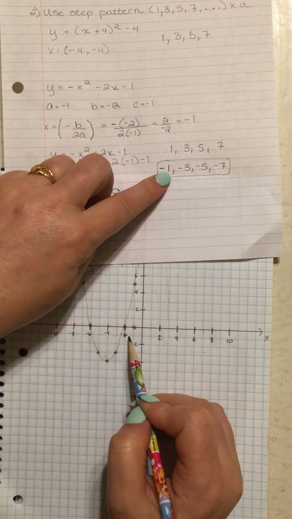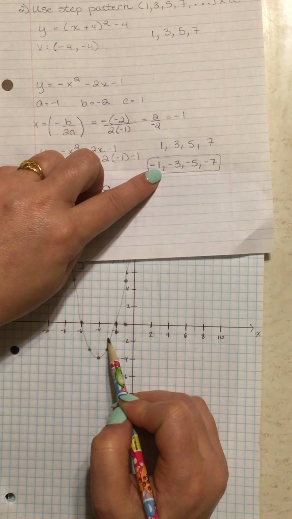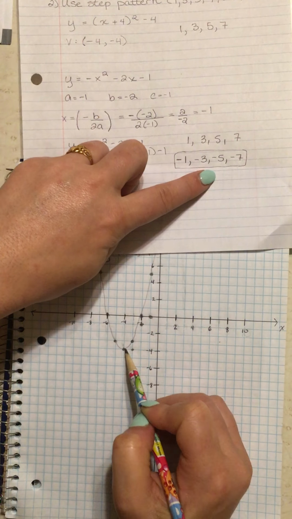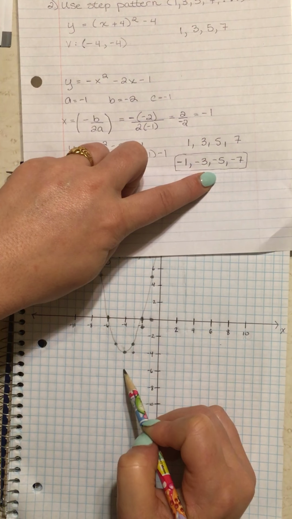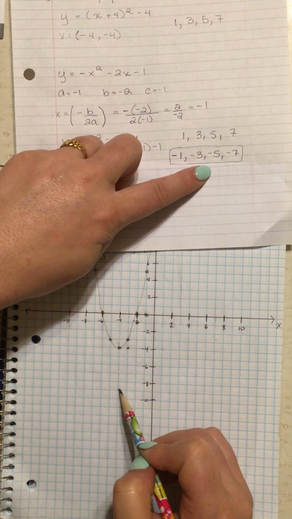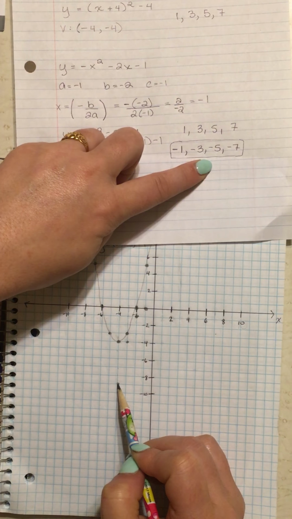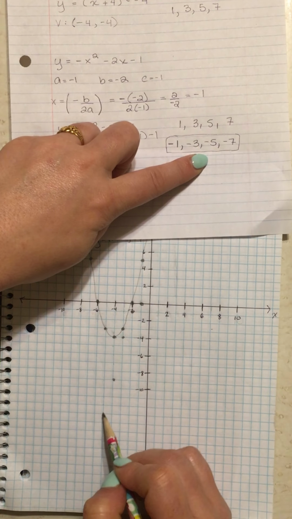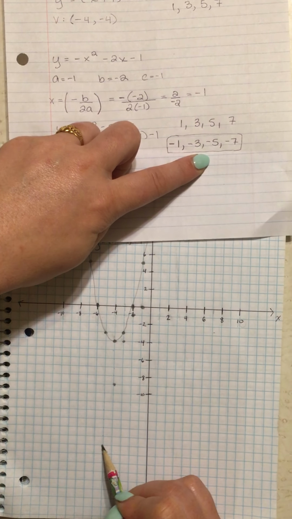Now we're going over 1, down 3. 1, 2, 3. Now we're going over 1, down 5. 1, 2, 3, 4, 5. Now we're going over 1, down 7. 1, 2, 3, 4, 5, 6, 7.